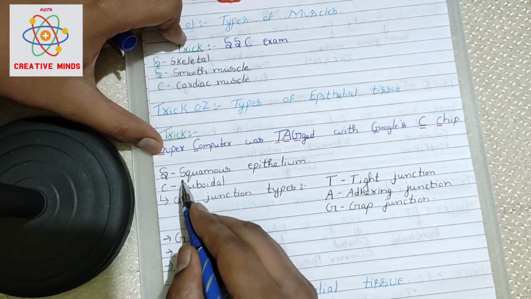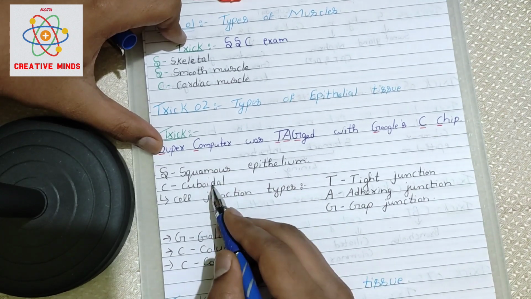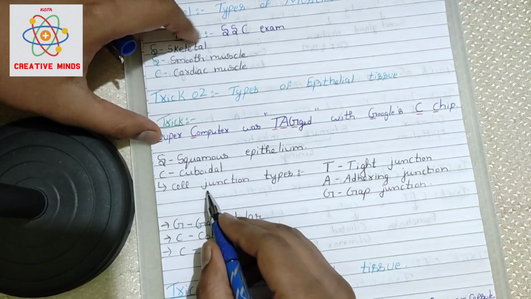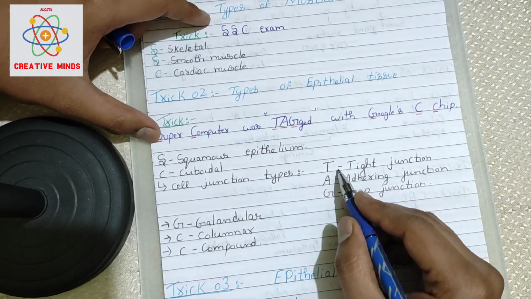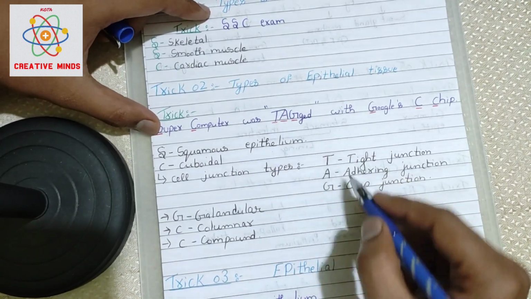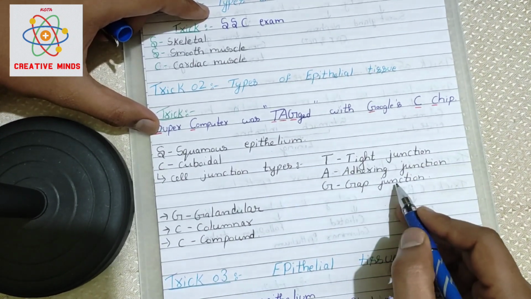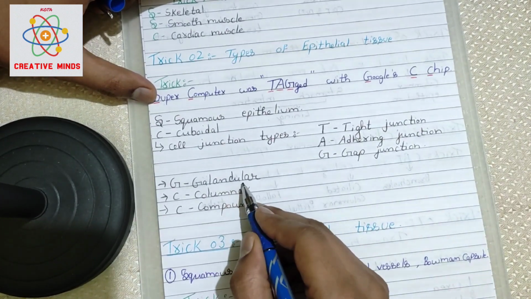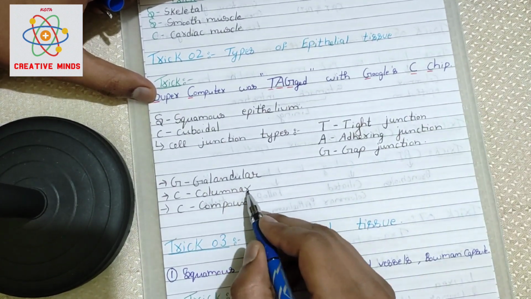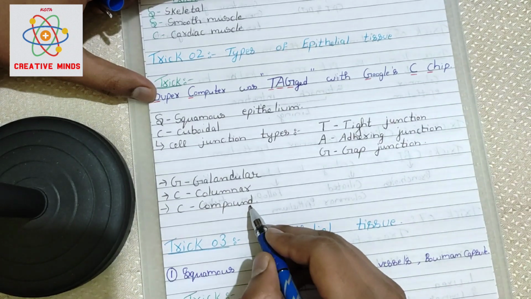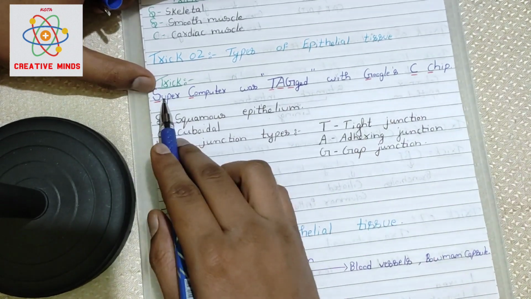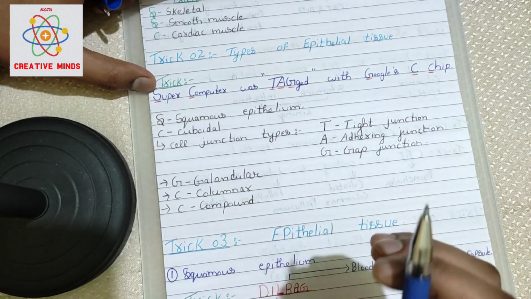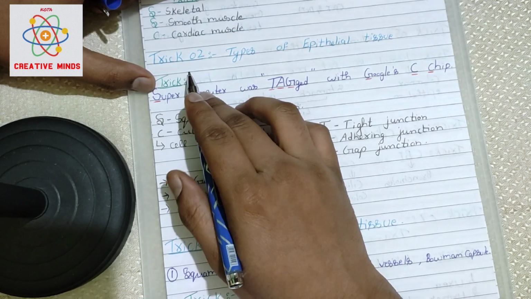Now from S we have squamous epithelium, C cuboidal epithelium. Then from the word tagged we can categorize the cell junctions: T, tight junction; A, adhering junction; G, gap junction. Then again come to Google's C chip: G is glandular epithelium, C is columnar epithelium, and another C is compound epithelium. Very simple, right? Just in one sentence, all these types of epithelial tissues are in your mind. Trick number two is completed.